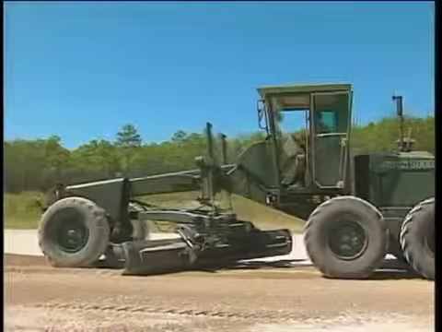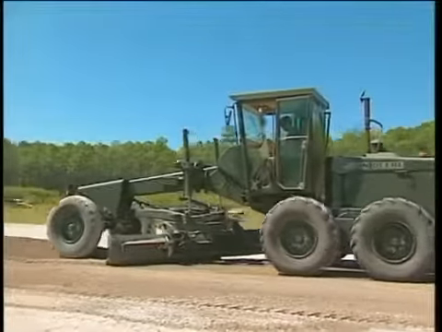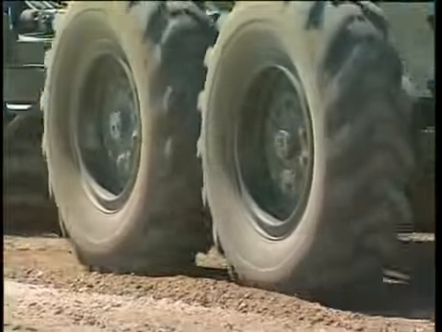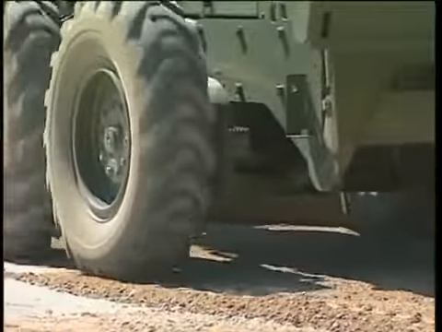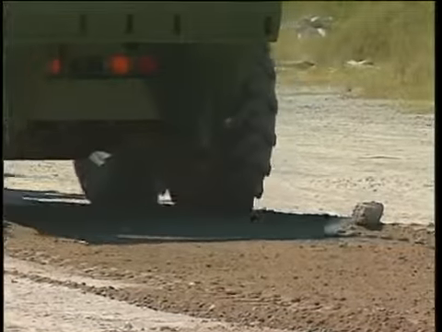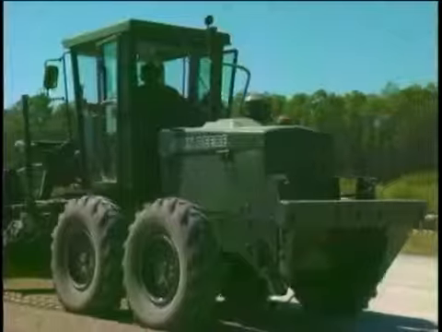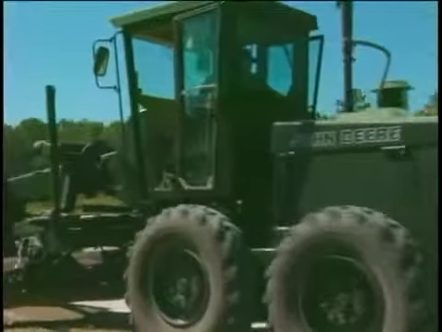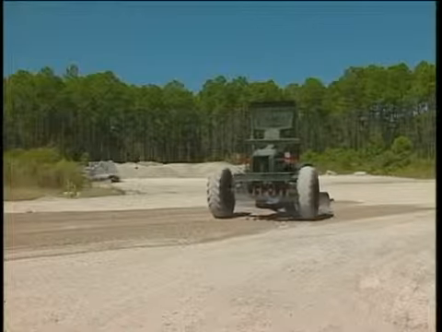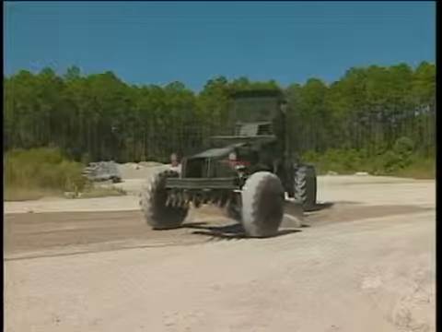As you grade across the fill area, take your time. Make the pass as smooth as possible and distribute the fill material where you need it. Likewise, instead of grading up and back, you may want to grade perpendicular to get the maximum spread of material for leveling purposes.